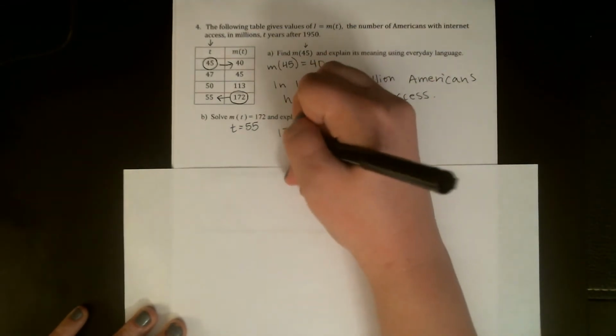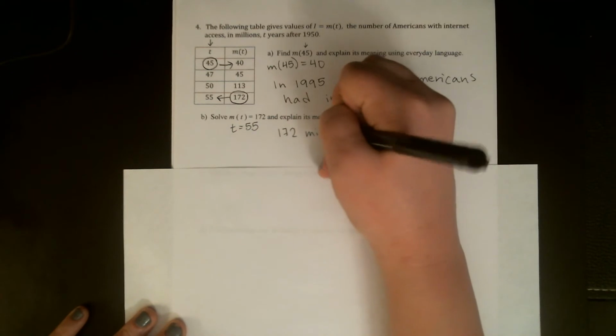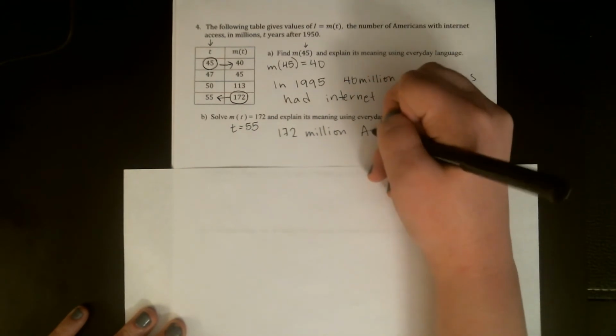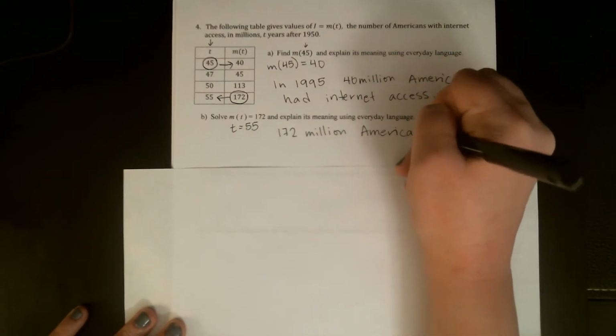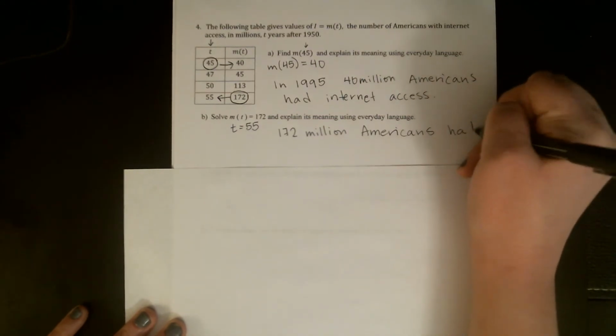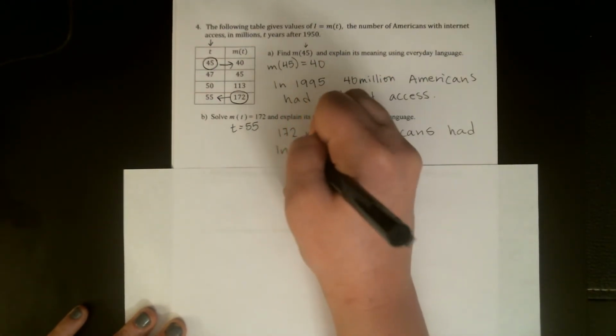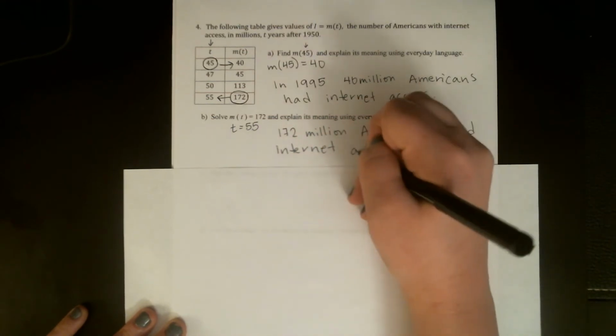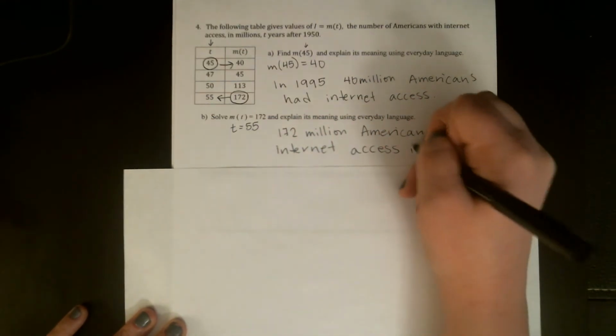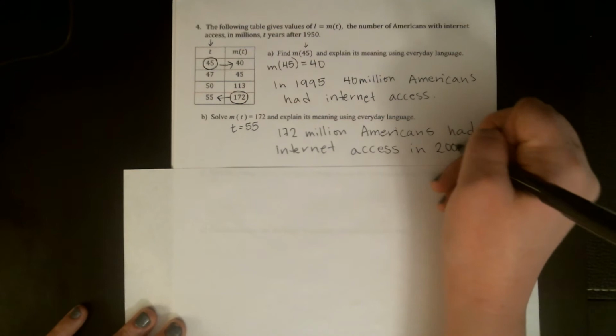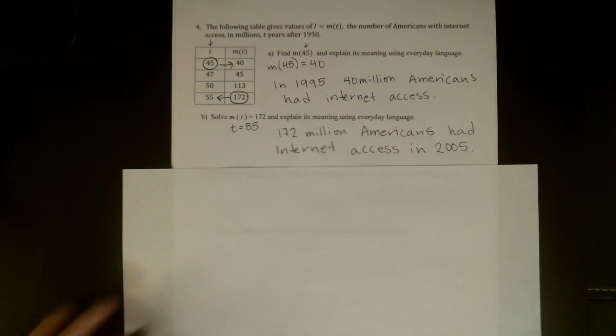I'm going to say 172 million Americans had internet access in 2005. Okay, I think it's completely acceptable here to say 172 million in words. If you rather tack on the extra 6 zeros, that's completely fine as well.